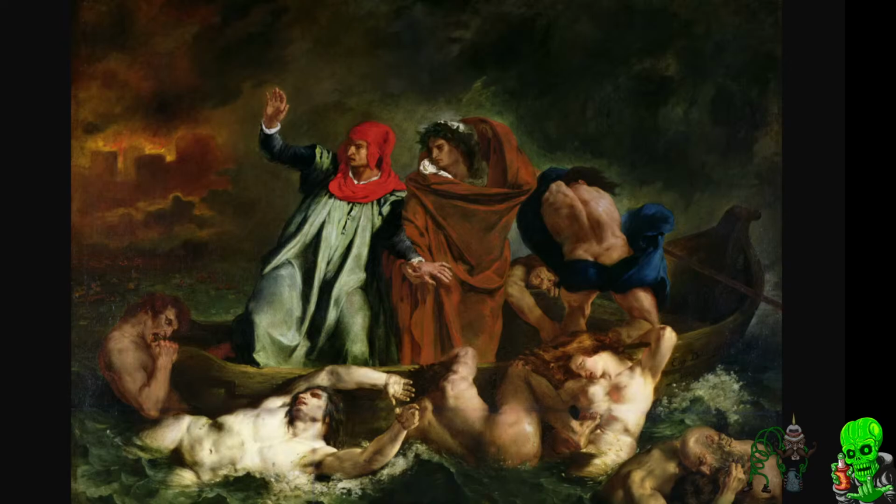On their way, they see Filippo Argenti, who tries to get on the boat, which you can see in the background here, with glowing red eyes. They arrive at the great walled city of Dis, and the river Styx separates the fifth circle of the wrathful from lower hell. The river is full of the damned who crowd the boat and claw at its sides as they're ferried through.